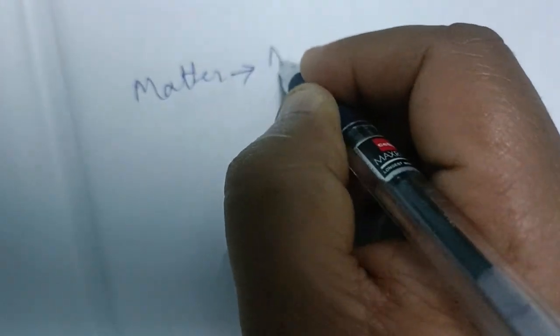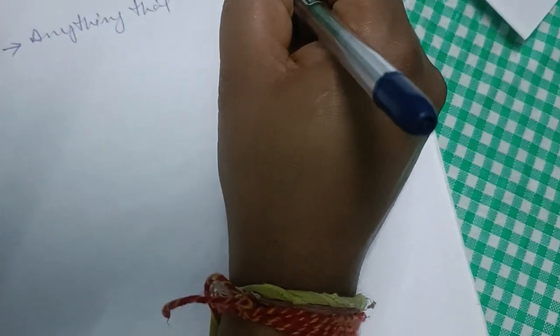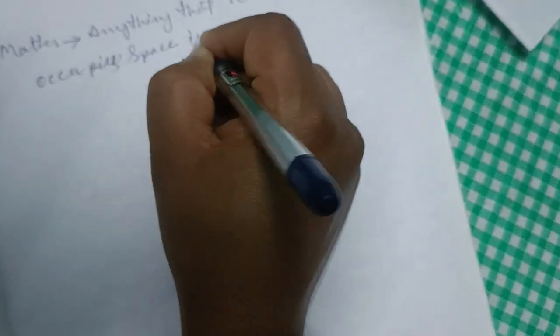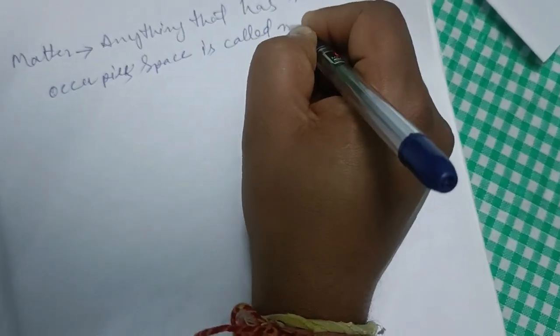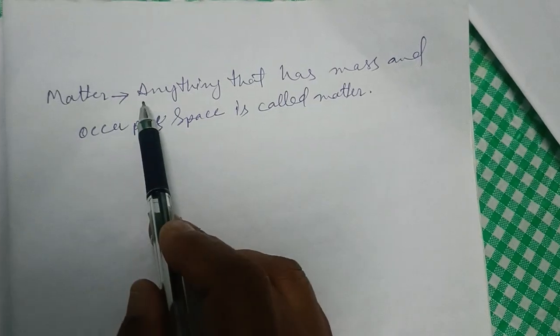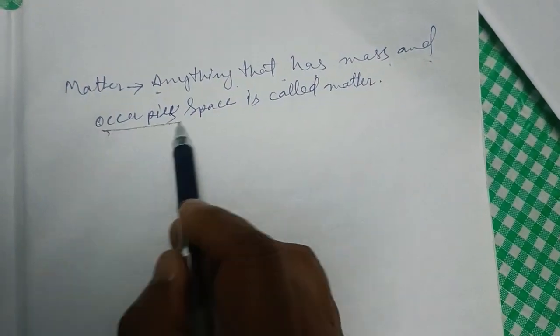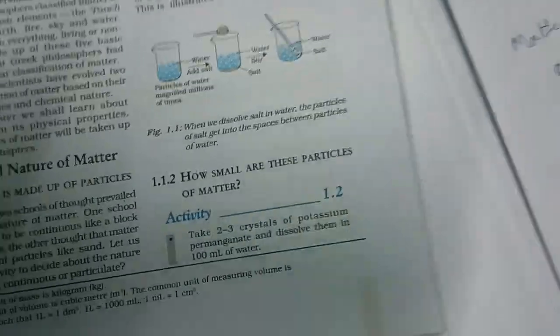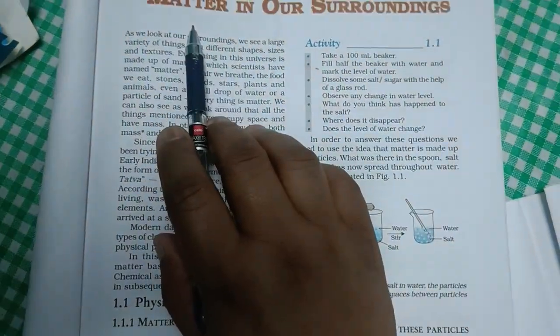Matter is anything that has mass and occupies space. So this is the definition of matter. Anything that has mass and occupies space is called matter. So we'll discuss something on matter now.